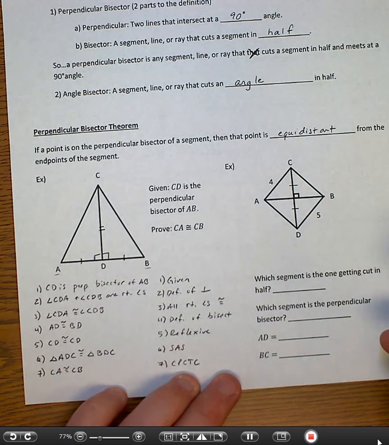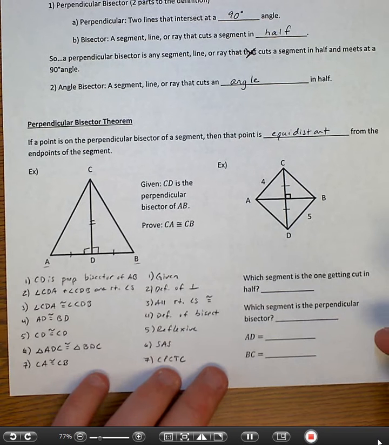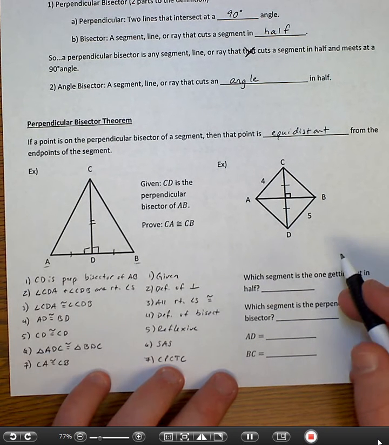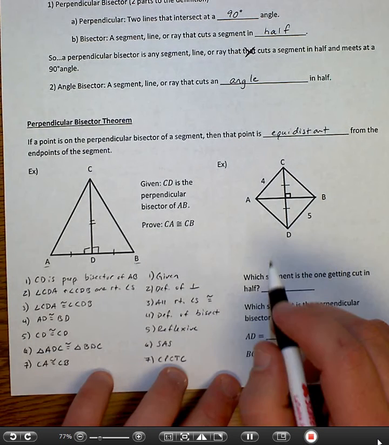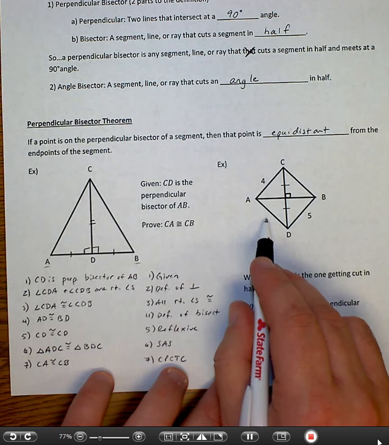Now, this problem here is a little tricky, but it's also kind of easy at the same time. It's easy in that there's only really two choices. AD is either going to be 4 or 5.